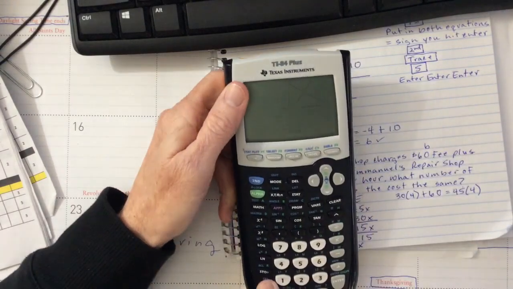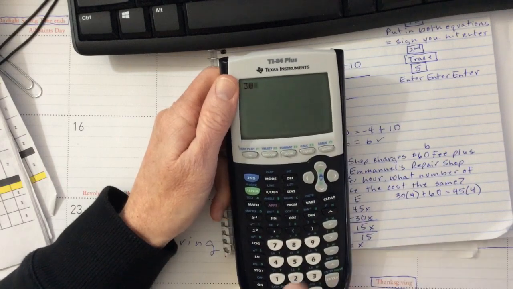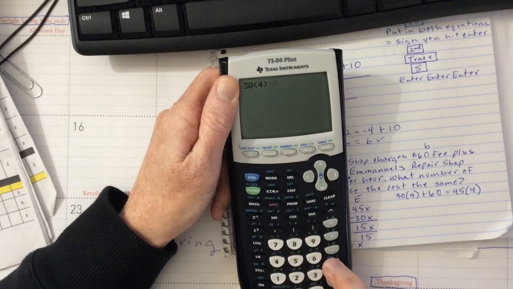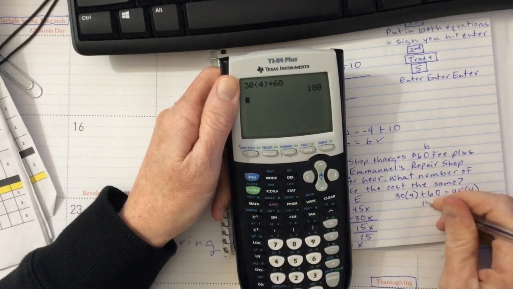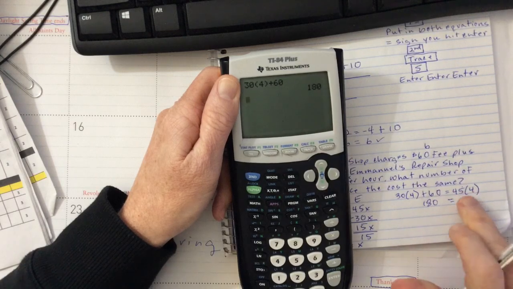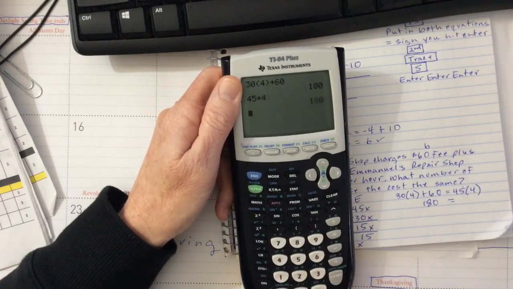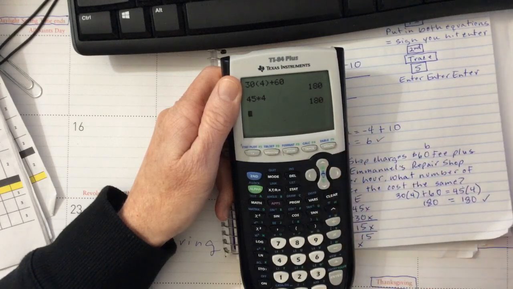So let's see what that is. We have 30 times 4 plus 60. That's $180. Now let's multiply this side, 45 times 4. And that is also $180. So we know we have our right answer.